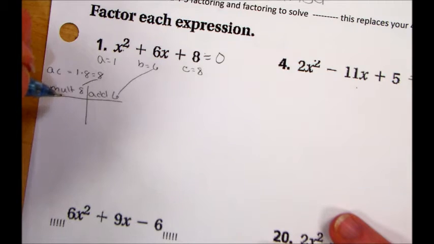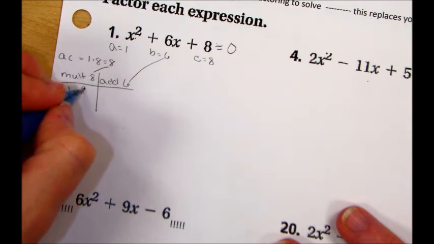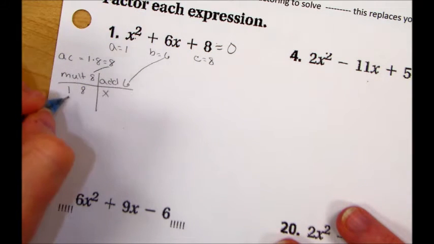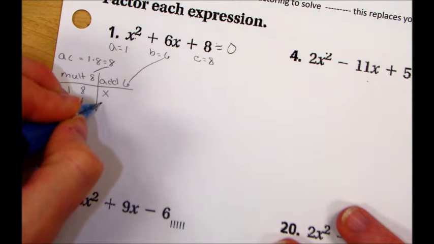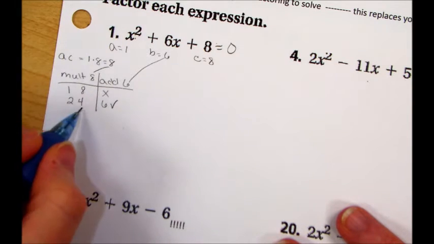If you're not very good at this, just start with like 1 times 8. Well, that doesn't make 6. 2 times 4. There you go. That makes 6. So you know you found the magic numbers.